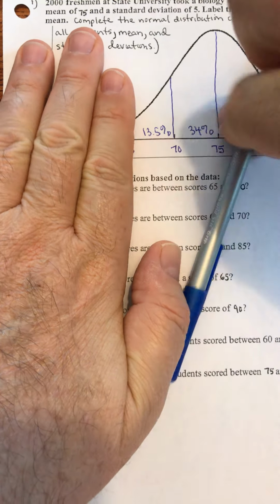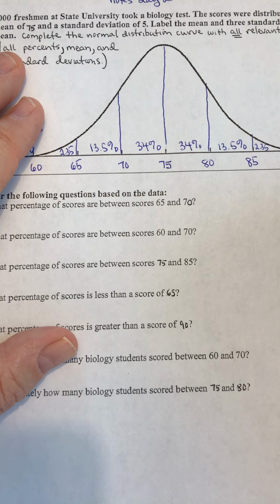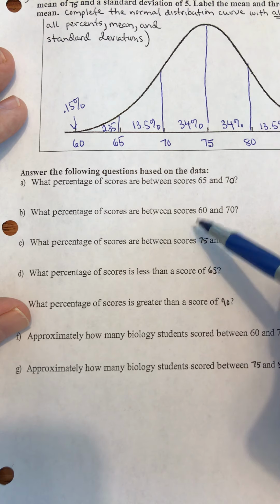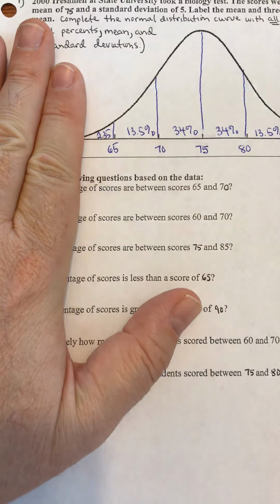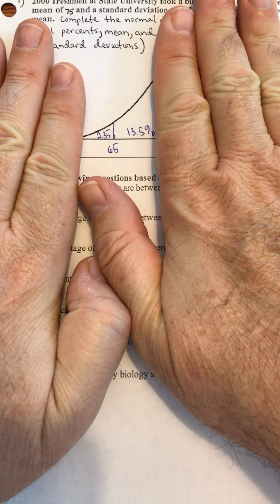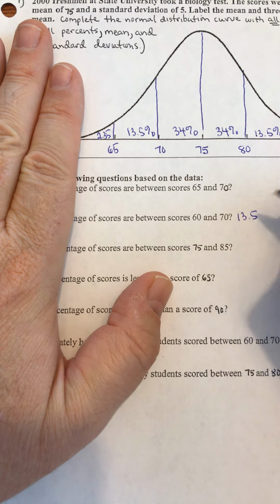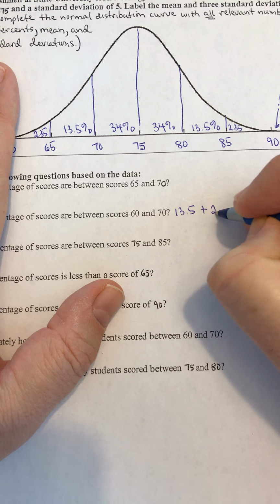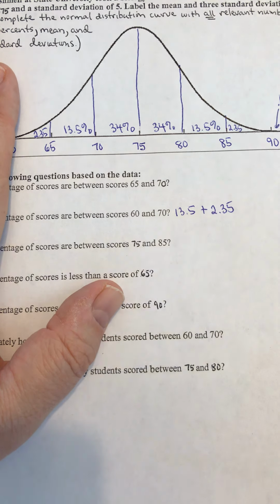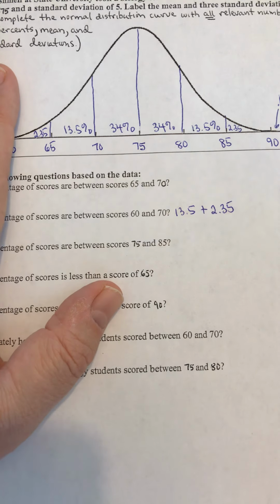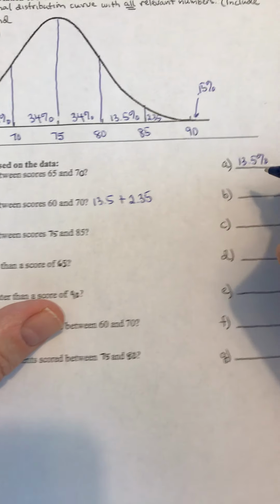All right, so the first one, what percent of the scores are between 65 and 70? Well, look at that, 13.5%. Right off this graph. What percent of scores are between 60 and 70? Well, all I do is add those 2 up. 13.5 plus 2.35. Get my calculator. 15.85%.